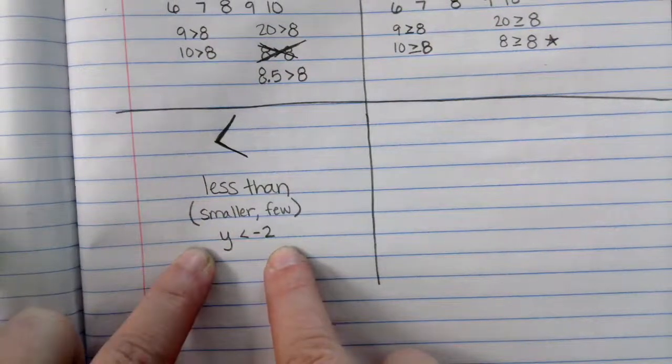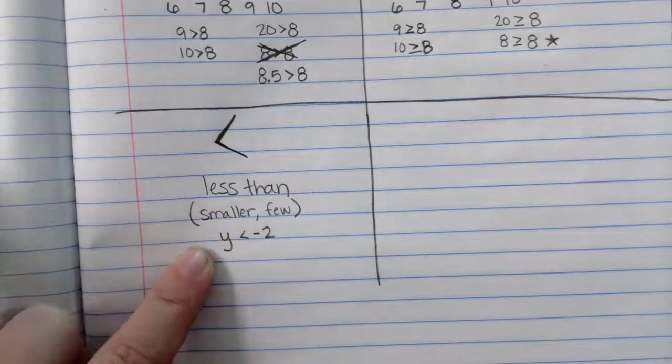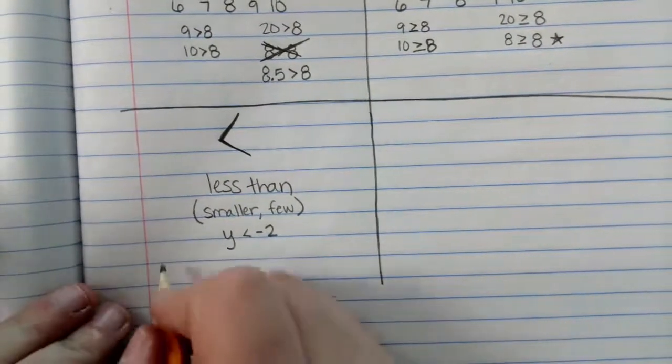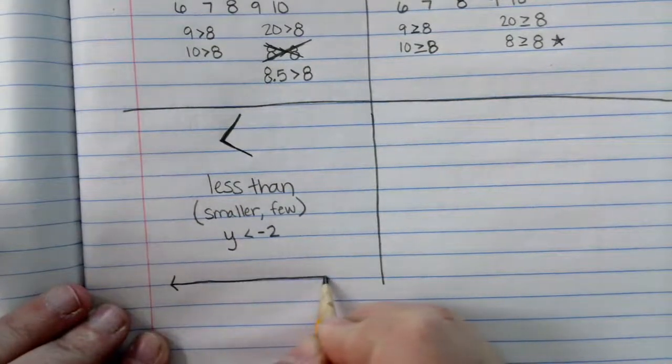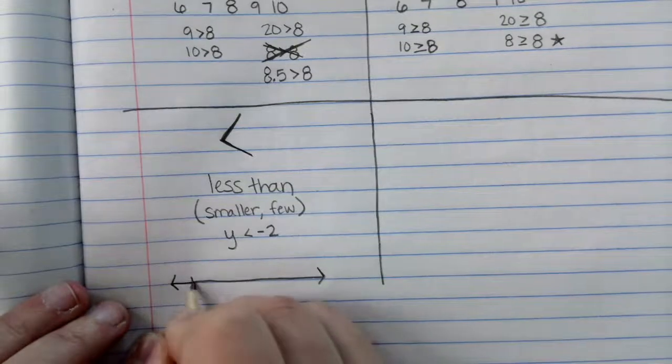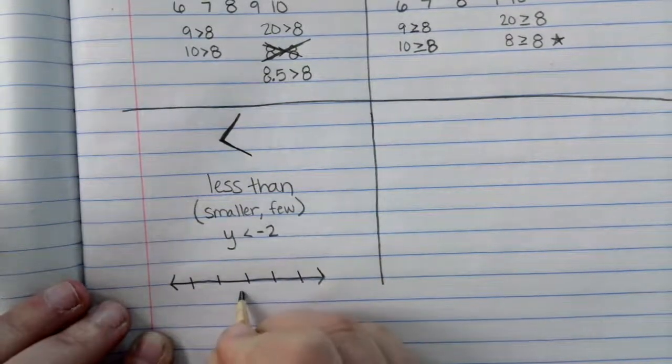All right, so I'm going to do a number line. Now, with a number line with negatives, we have to be really careful. In a number line with negatives, we have to think, where is our 0 going to be located?